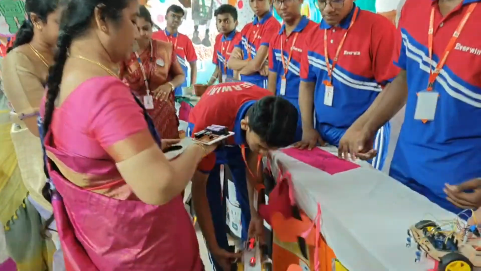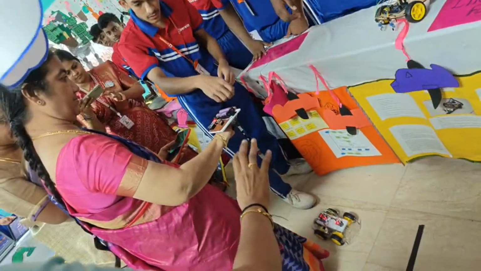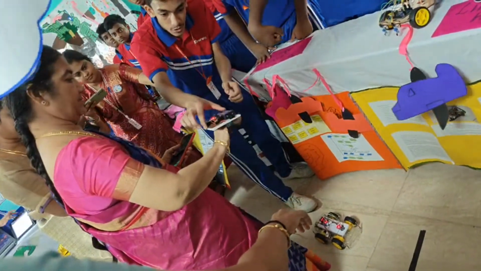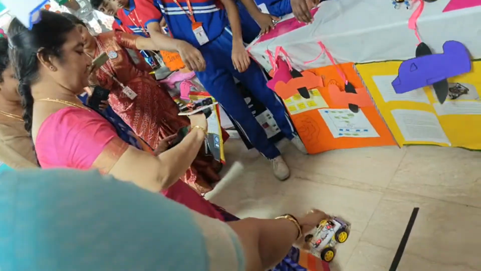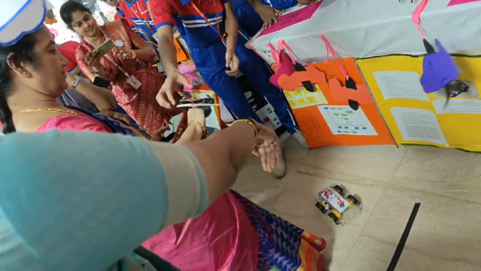If you move the hand, you can fold the hand. This board will move. You have to move it. Board, like this.